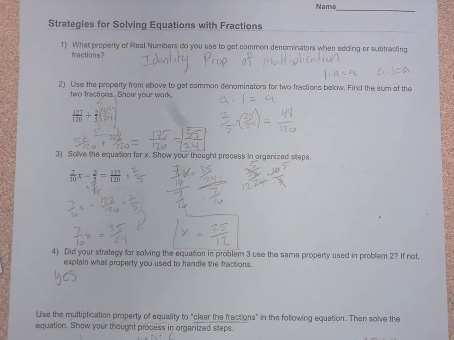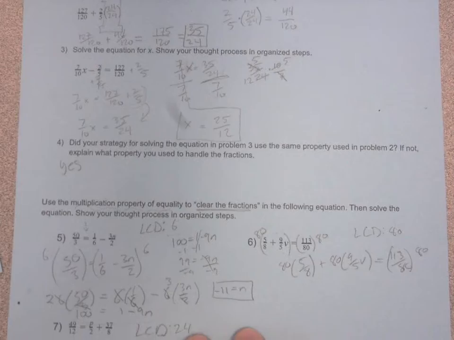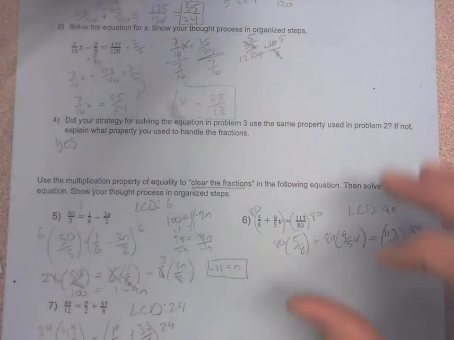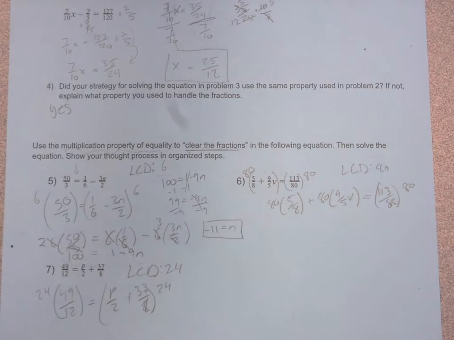Hey guys, welcome back. When we left off, we were working on this assignment, strategies for solving equations with fractions. We got about this far, about through the first page in class, and also in the last video. If you check that out for Thursday, then you'll see me working through at least this part.